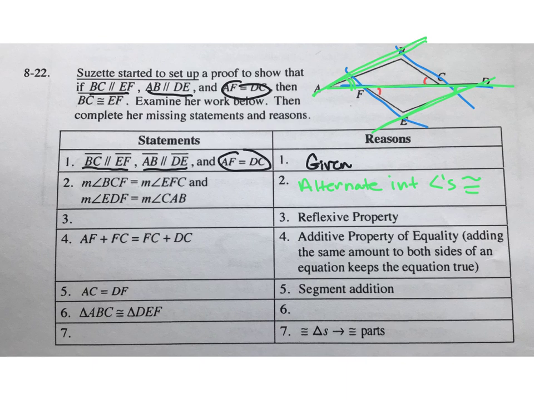All right, so coming to the next one, we see the reflexive property. Well, the only reflexive property we have is that FC, I'm going to change colors, FC is equal to FC. That's this right here. That's the only thing that could be equal to itself, and reflexive property means equal to itself. So now I have AF plus FC equals DC plus FC. And that's the addition property of equality, adding the same thing to each side.